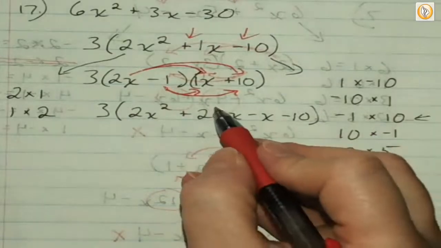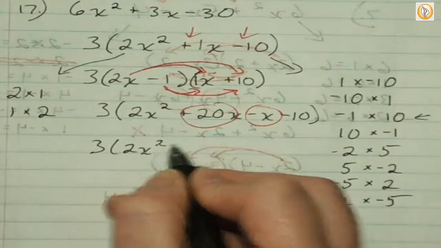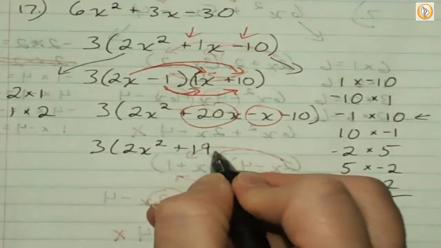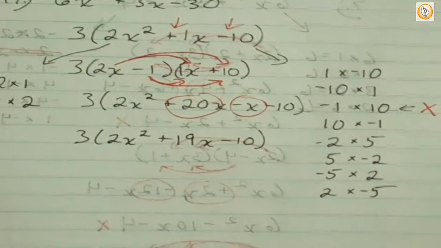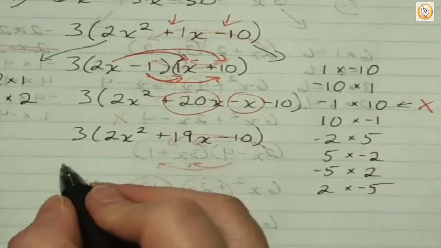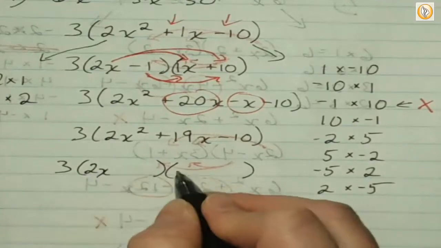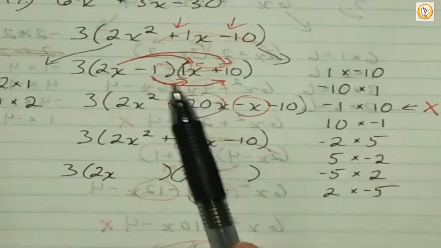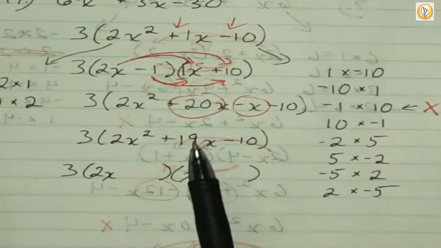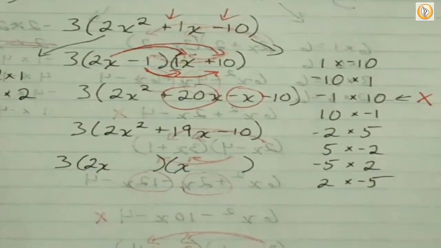We combine our like terms, and I get 3 times 2x squared plus 19x minus 10. Did that work? No. Okay, so we can mark that off. You want to try again, Emily? So we're trying to get to 1. I gave you a positive, but that's pretty far. So what do you want to try now?